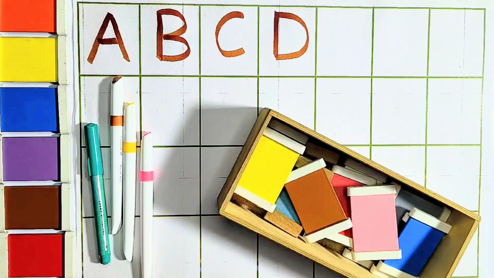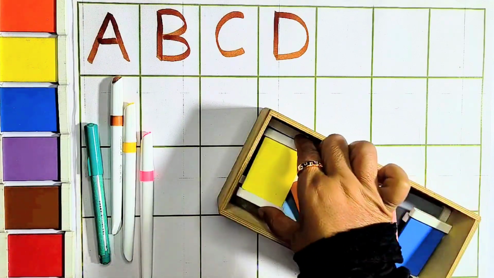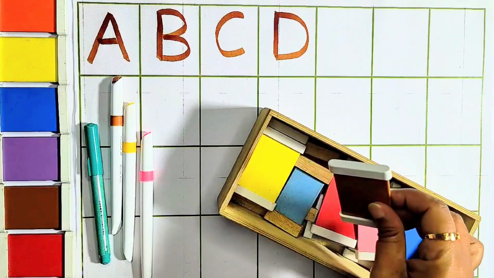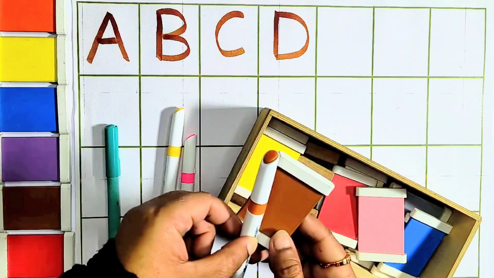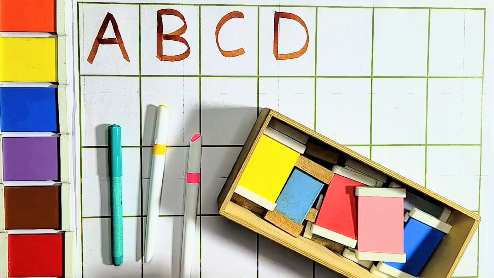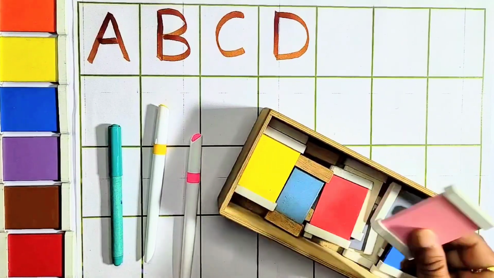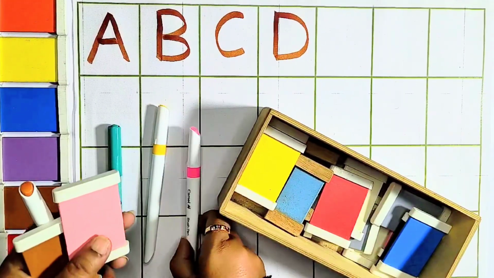Let's write the alphabet. Brown, brown. Pink color, pink color.